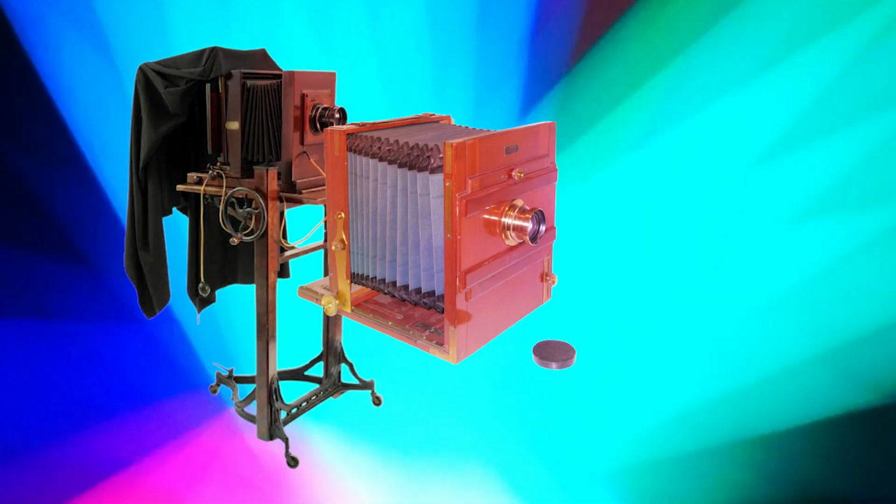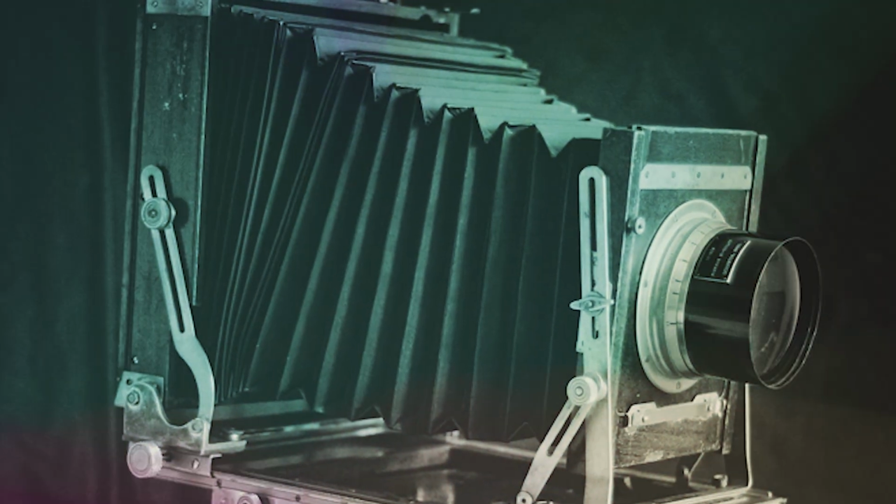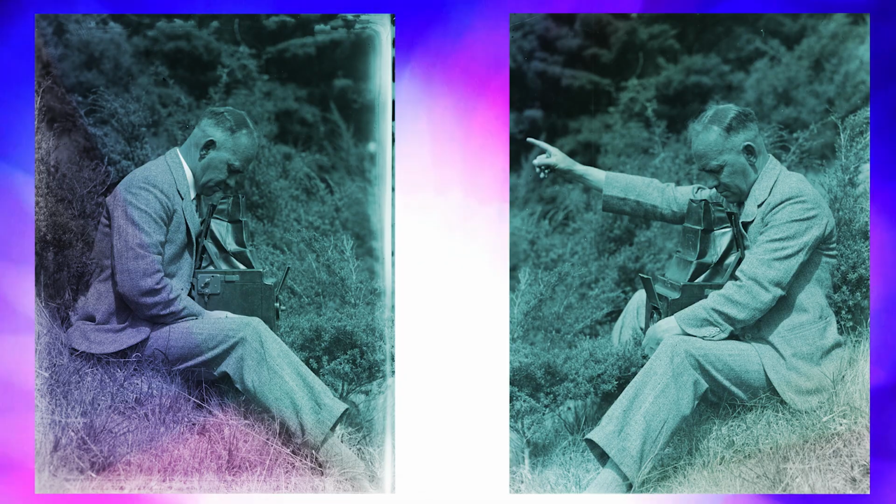1870s. When they were introduced in 1871, gelatin dry plates allowed for cameras to be made smaller while maintaining quality. Exposure times were shortened, so for the first time, the candid photo became a reality.